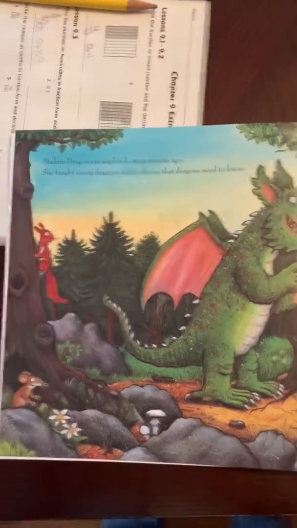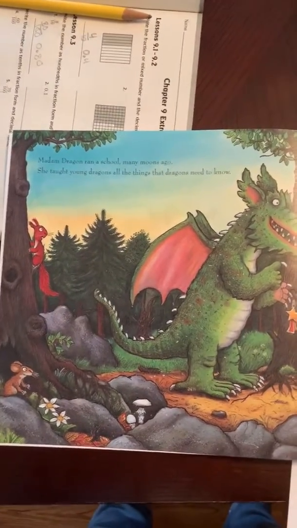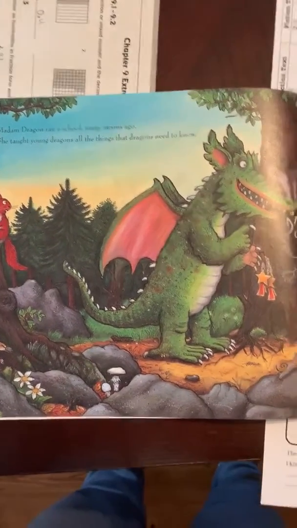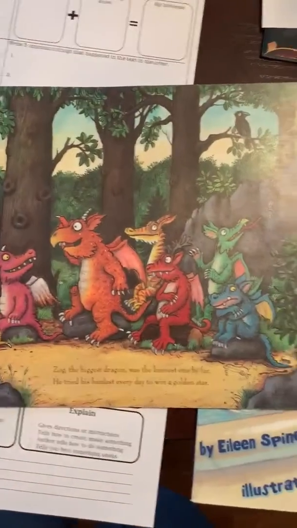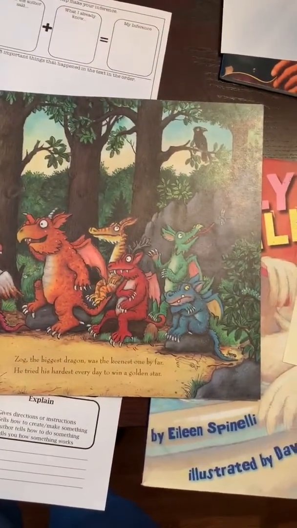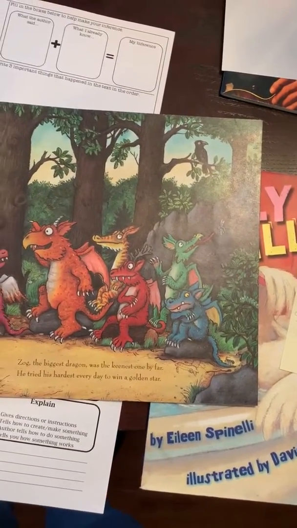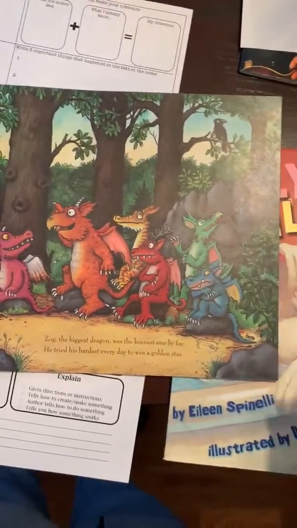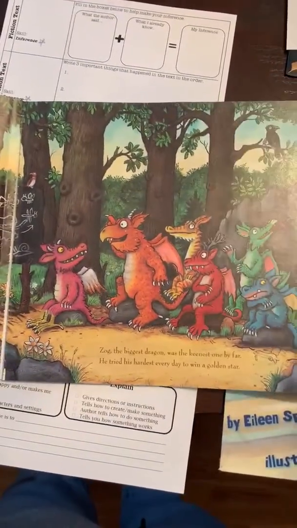Madam Dragon ran to school many moons ago. She taught young dragons all the things that dragons need to know. Zog, the biggest dragon, was the keenest one by far. He tried his hardest every day to win a golden star.